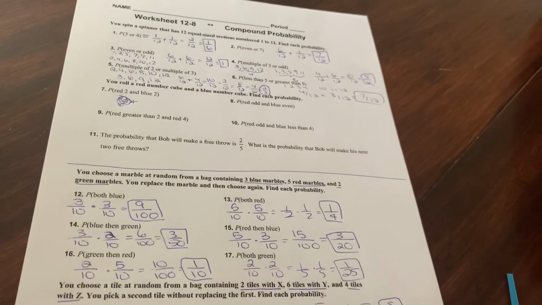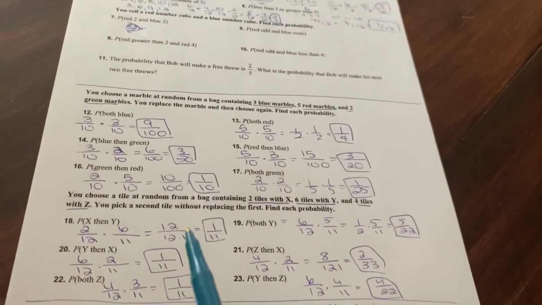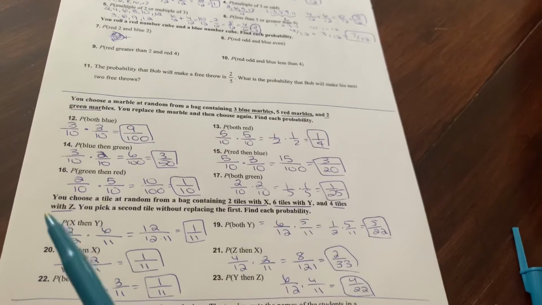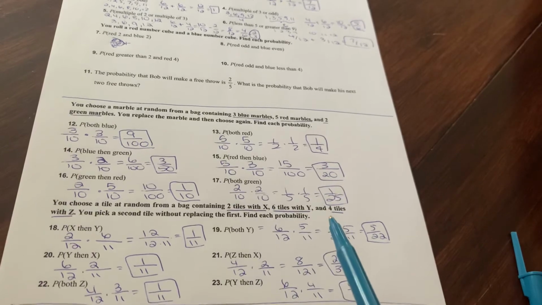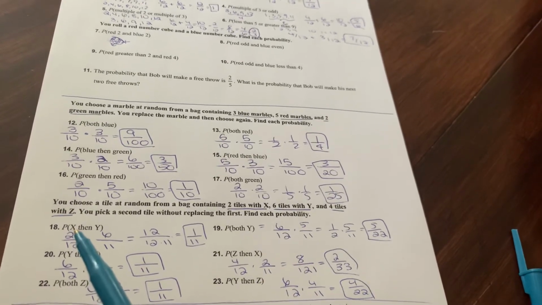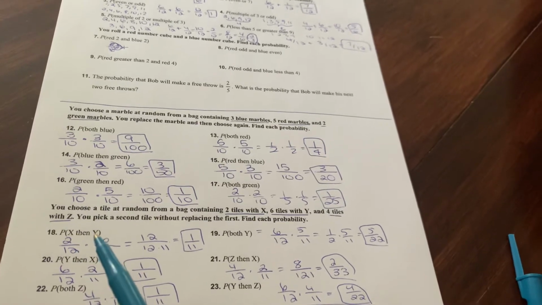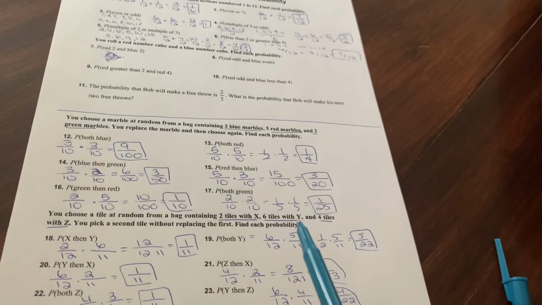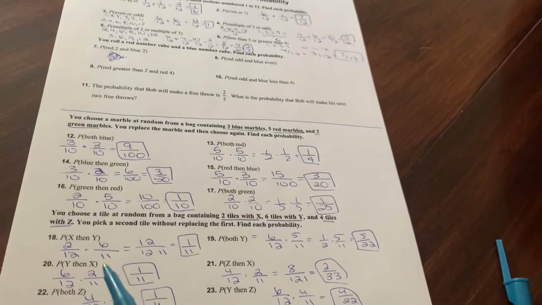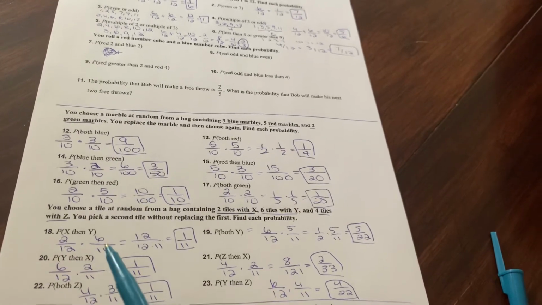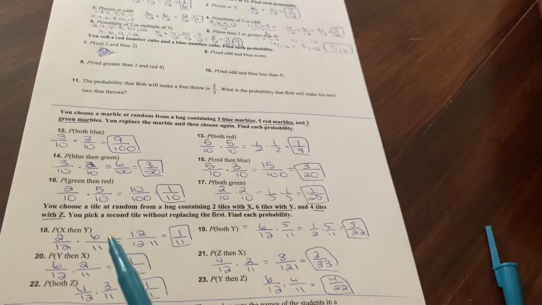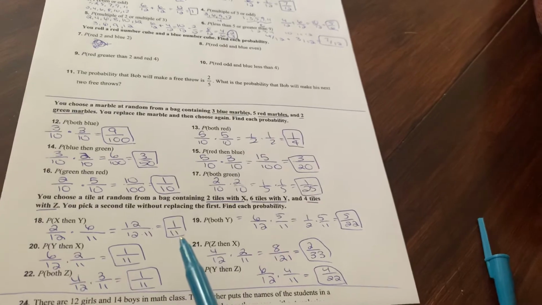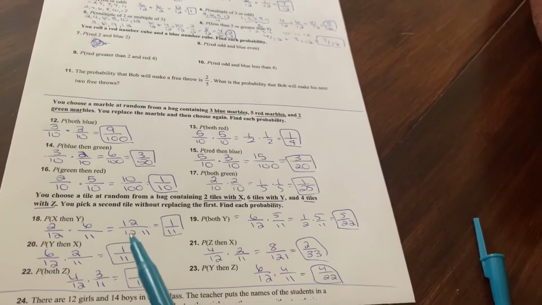Now here's a little bit trickier. You have 2 tiles with the letter X and 6 tiles with Y and 4 tiles with Z. That's 2, 6, 4, that's 12 total. So what's the probability I pick a tile that's X and then the next one I pick is Y? Well, there's 2 out of 12 tiles that are X. There are 6 out of, well, not 12 anymore because we already picked a tile, so now it's down to 11. So I pick this and then I pick this, fundamental counting principle, 12 out of 121, which reduces to 1/11.